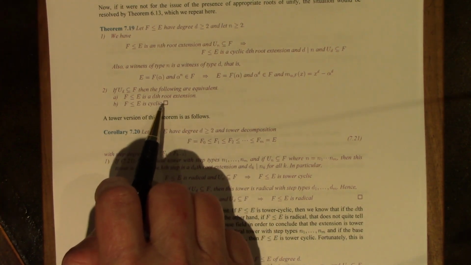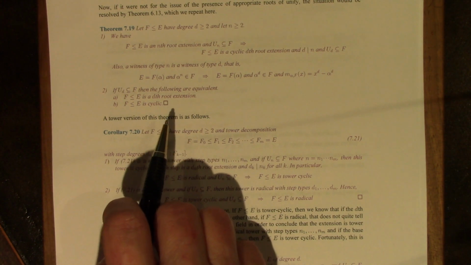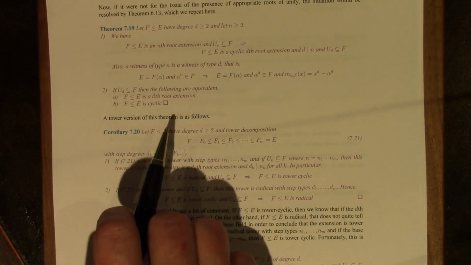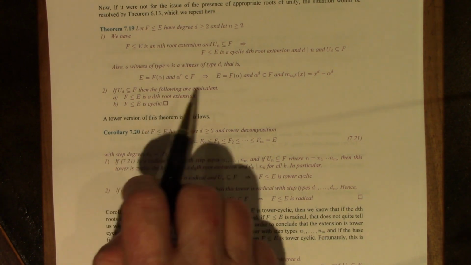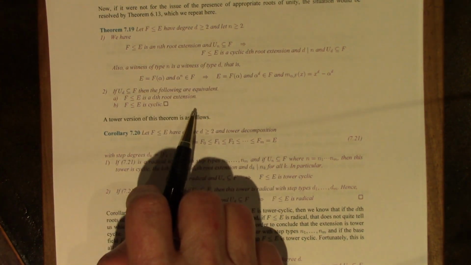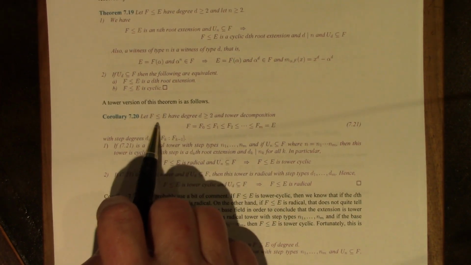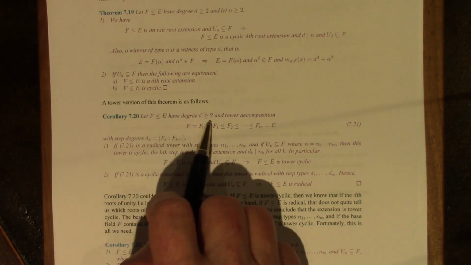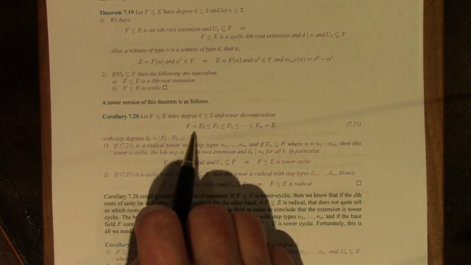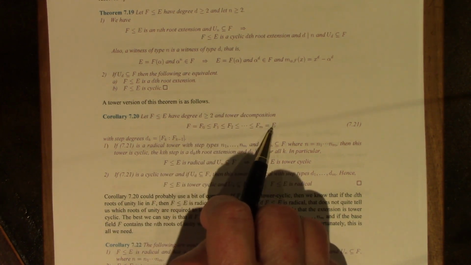We are going to have to deal with the problem that there's no reason to assume that the roots of unity we need are in the base field. But before we do that, let's do the tower version of this. So again, let E/F have degree d greater than or equal to 2, and a tower decomposition like this.